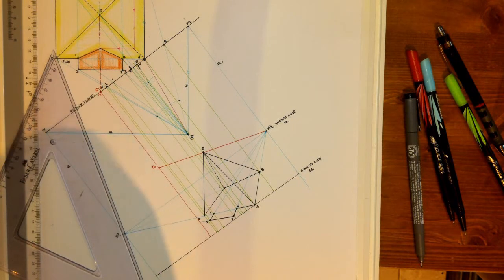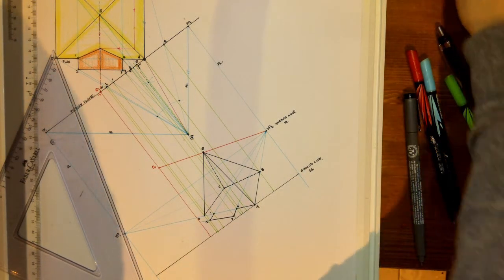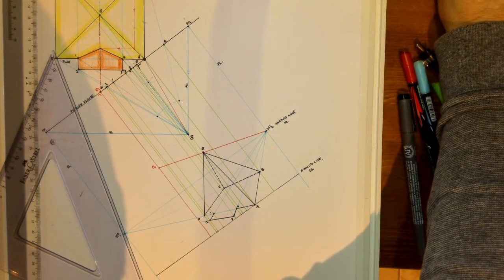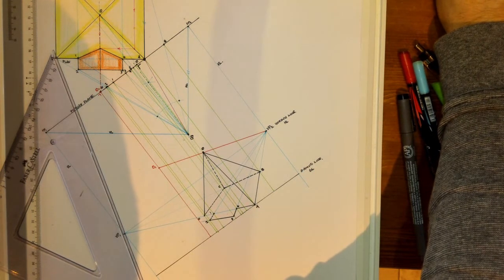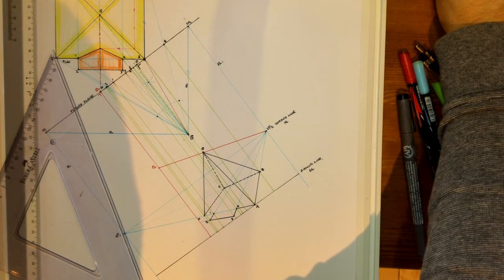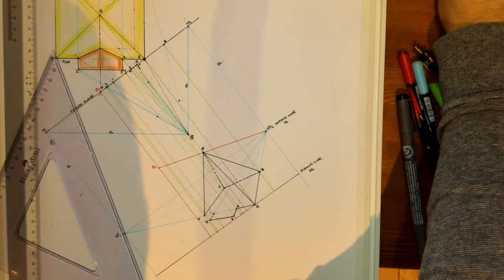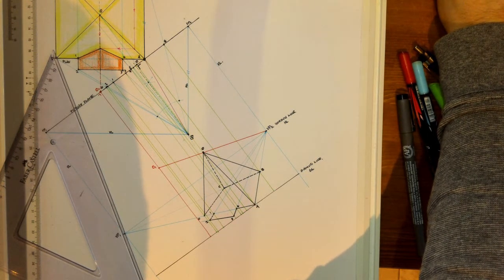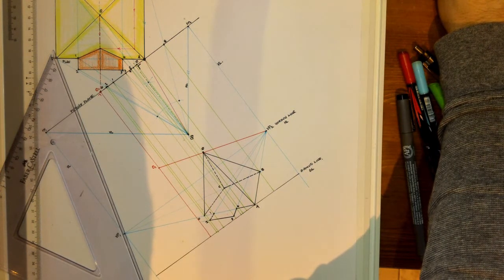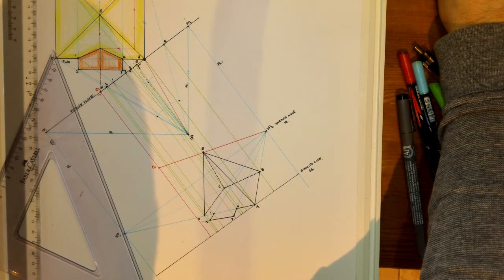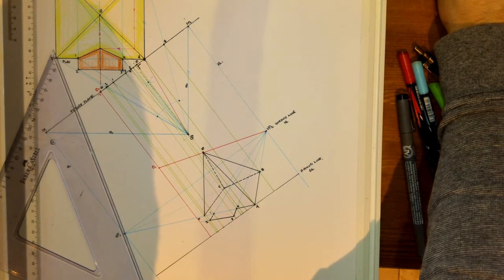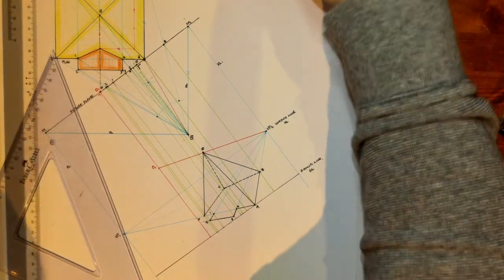Now, it says in the question, when we jump back into it, note, use an auxiliary vanishing point to locate the sloping edges of the entrance. So, in order for us to do that, what we have to do is look at the angle that is contained in the original question.